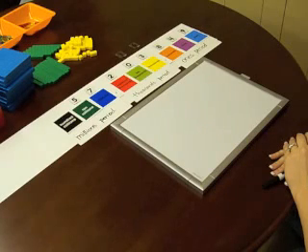Hey, let's talk about forms of numbers. You can represent numbers in 4 different ways that we're going to talk about. First one is standard form. The second one is word form. The third one is short word form. And the last one is expanded form.